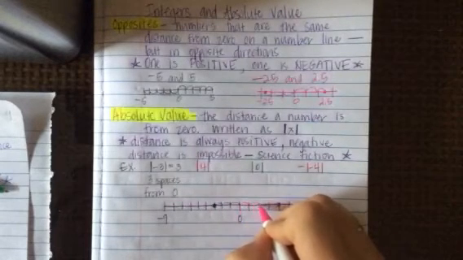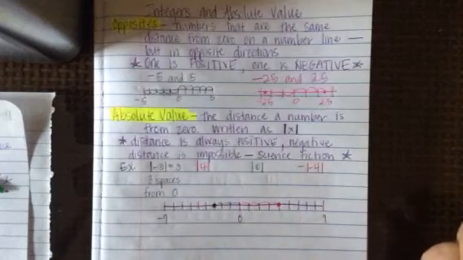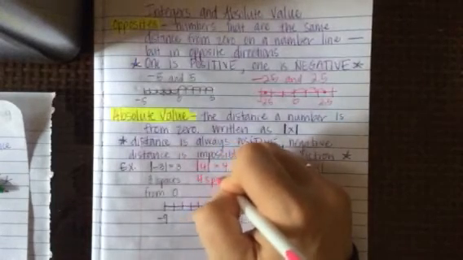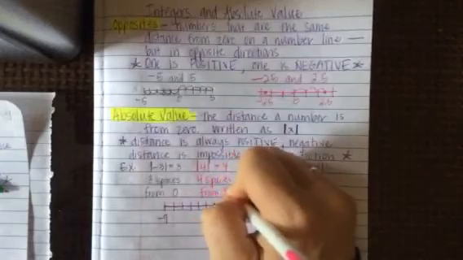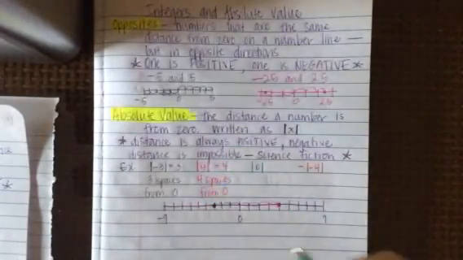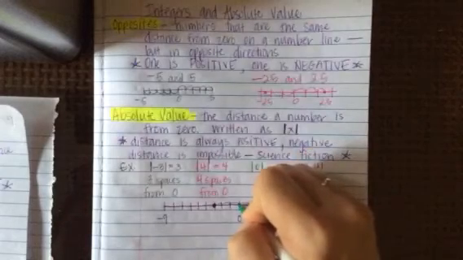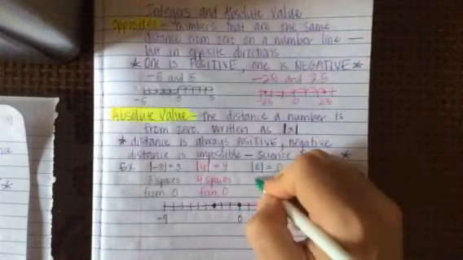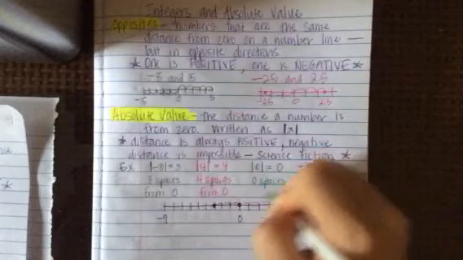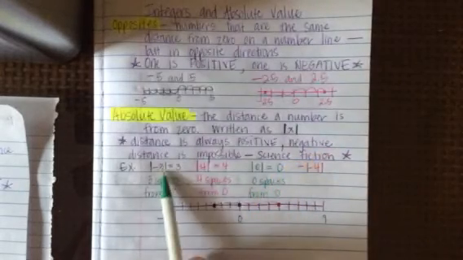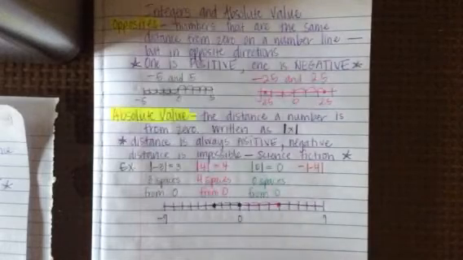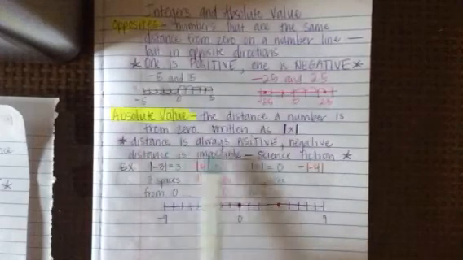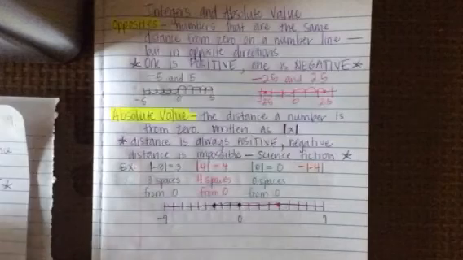It's 1, 2, 3, 4. It's 4 spaces from 0. If I was going to find the absolute value of 0, I'd put it on a number line. And 0 is 0 spaces from 0. And if you look, all of these are positive values. Absolute value is the distance a number is from 0. Distance is always positive. It's how many spaces it is from 0.